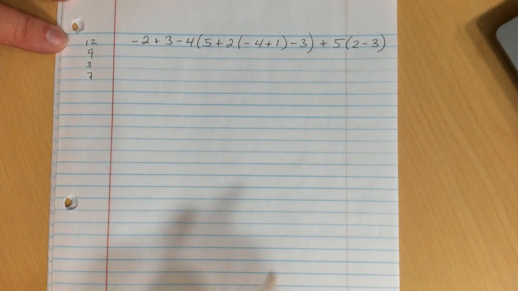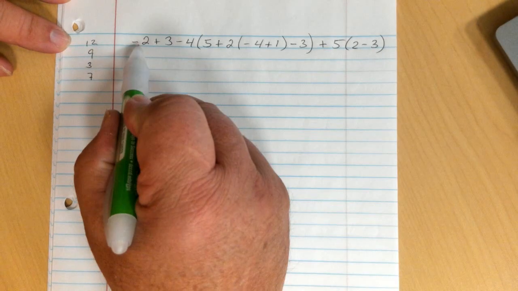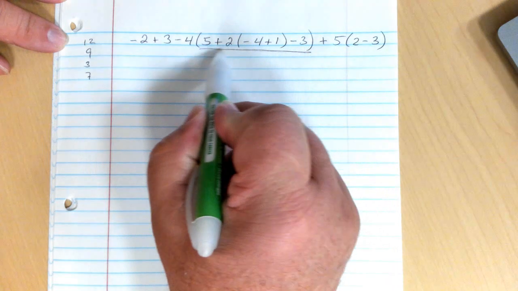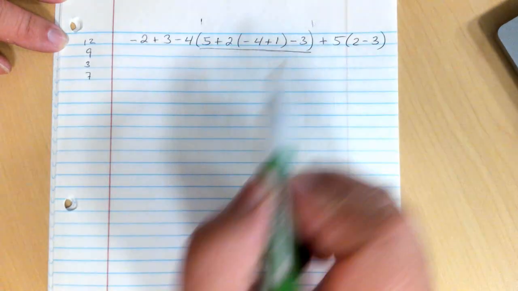What do we do first? Left or right? Here's a special operation, so we do inside this. This is where it starts, this is where it stops.